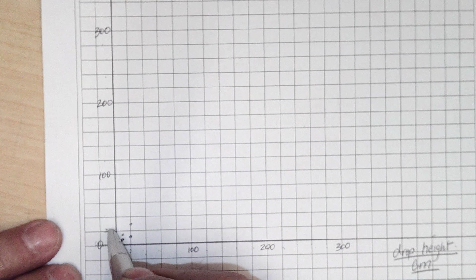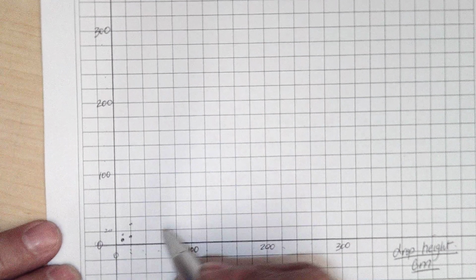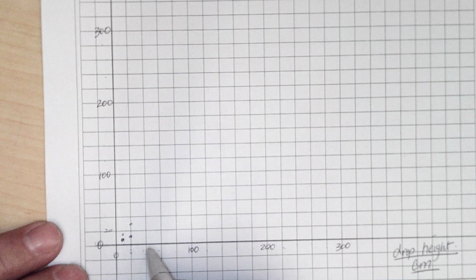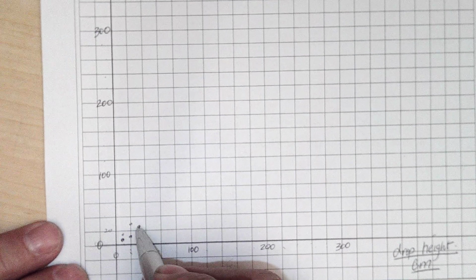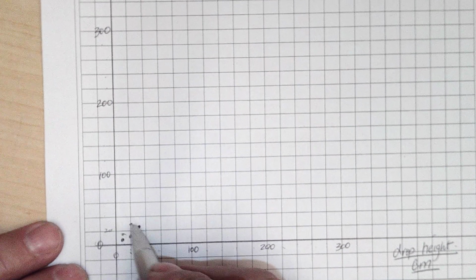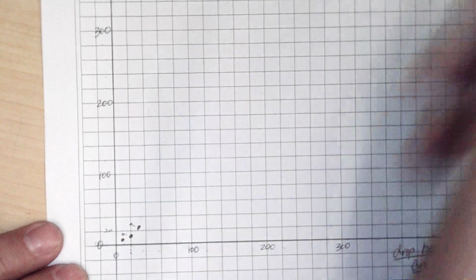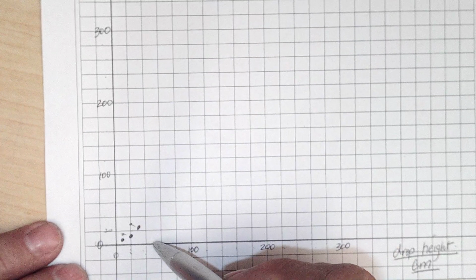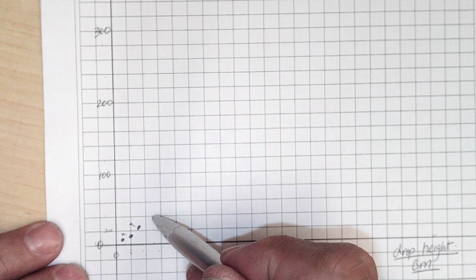That's 20, so 8 is less than half, and 20 is 15, and 30 is 25. So I got this one, and this one, not that one, and not that one. And then I have 50, 37, which is almost on the line.